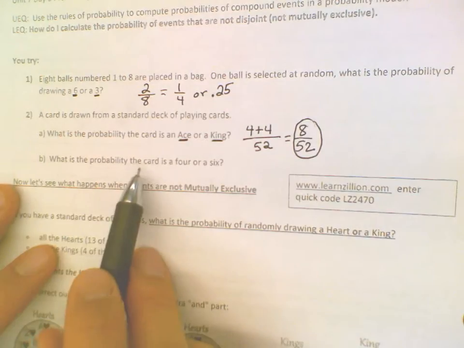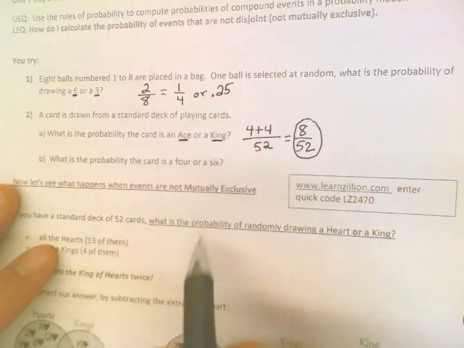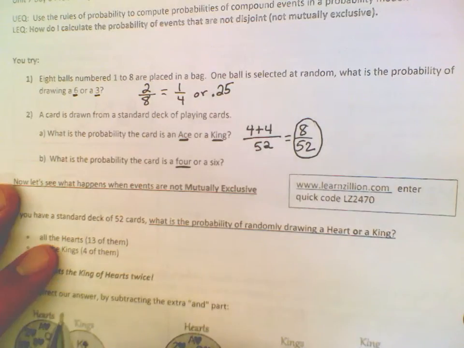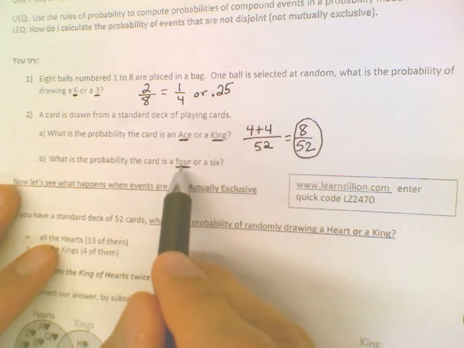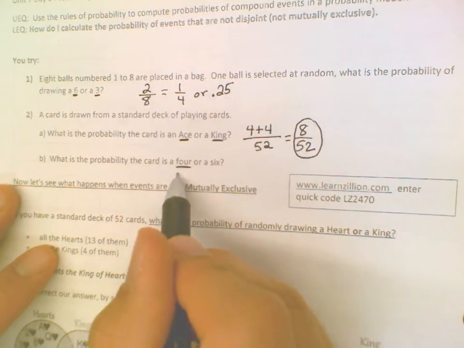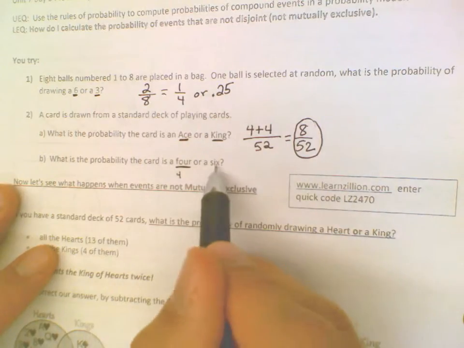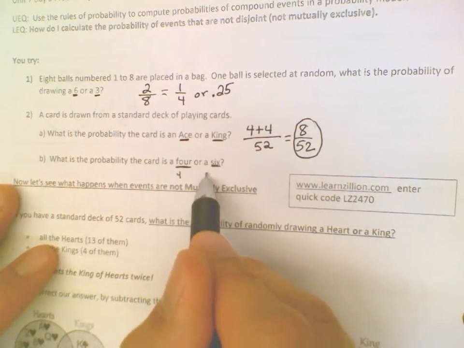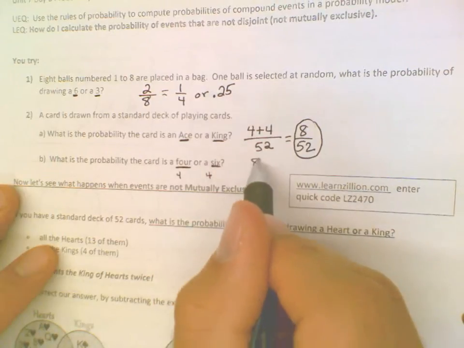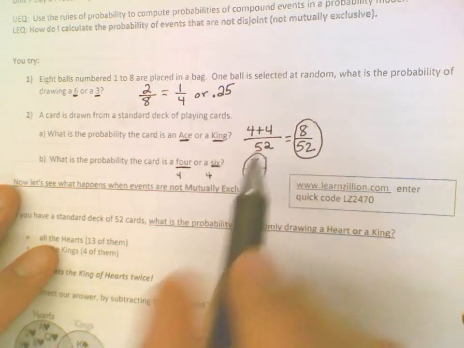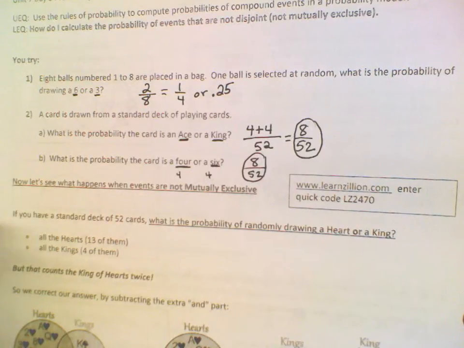So what is the probability the card is a 4 or a 6? So probability that it's a 4, well, how many 4s will there be? 4. There's 1 of each suit. And a 6, 4 of those. So it's still 8 out of 52.